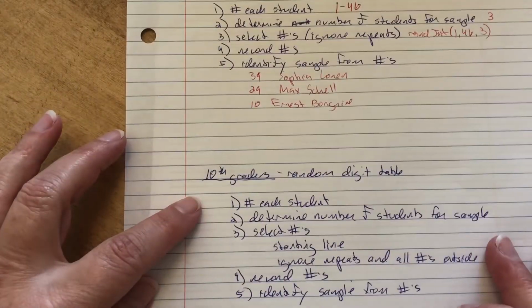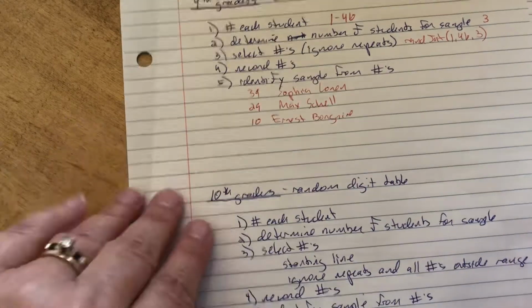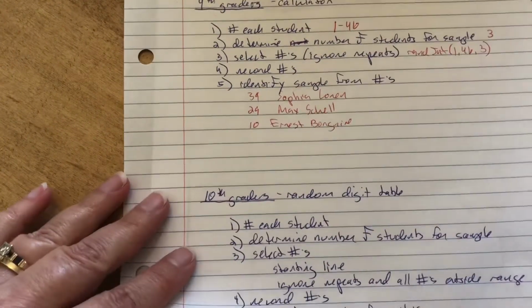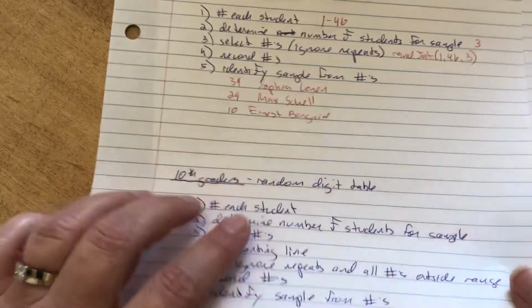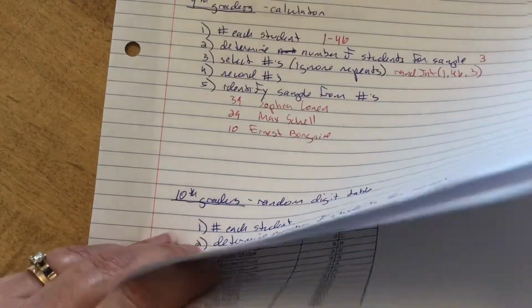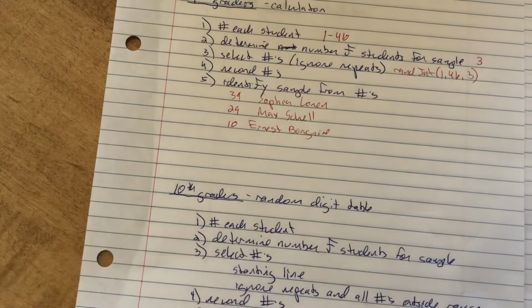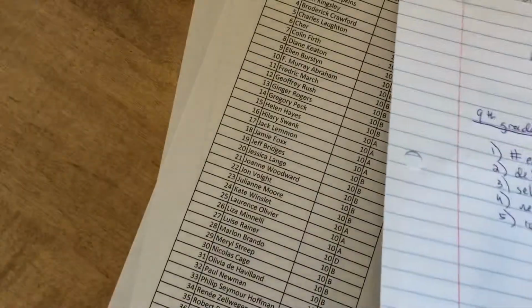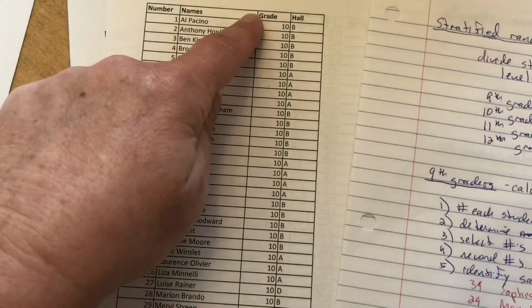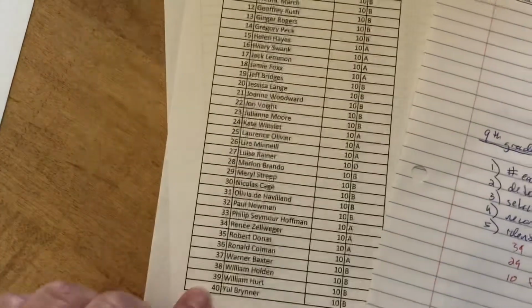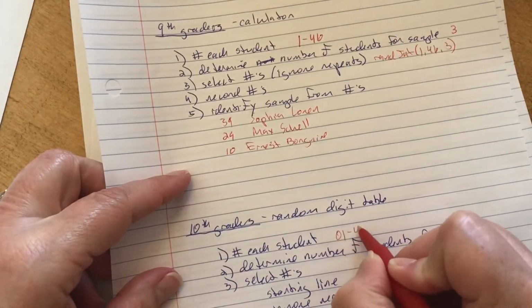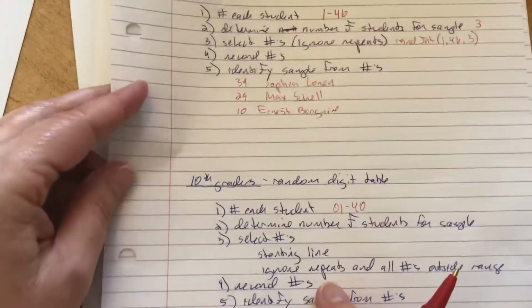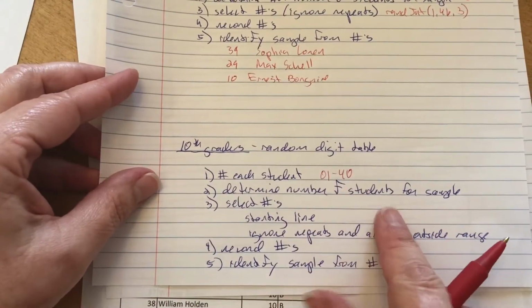Let's pick 3 10th graders. Oh, I meant to put my sample on the other page. Let's do my 3 10th graders, but this time we're going to use the random digit table. So again, I got to come back to my random digit table. Still got to number each 10th grader. So my 10th graders, I only have 1 through 40. I only have 40 10th graders. So I'm going to do 01 through 40, because now I'm going to look at my random digit table by 2 digits. Determine the number of students I need.